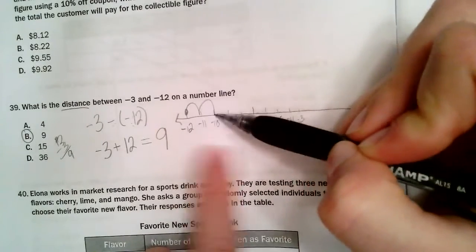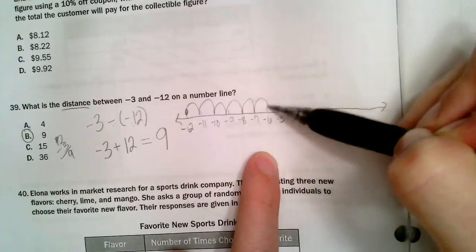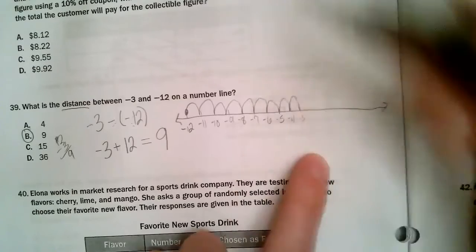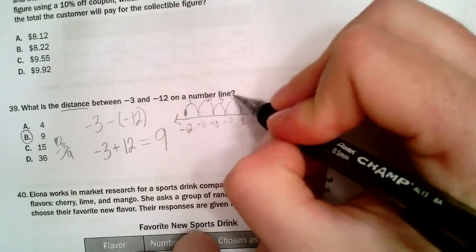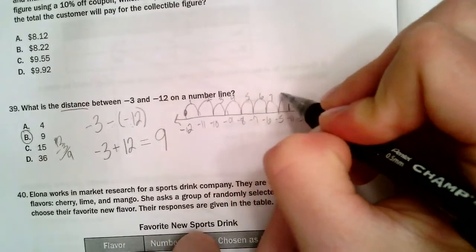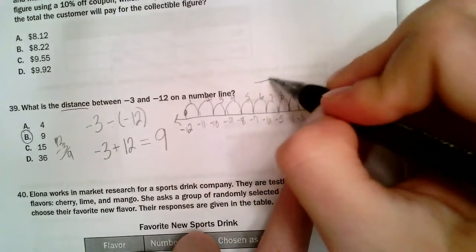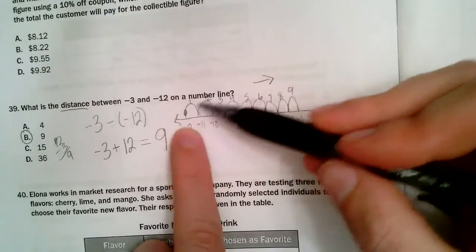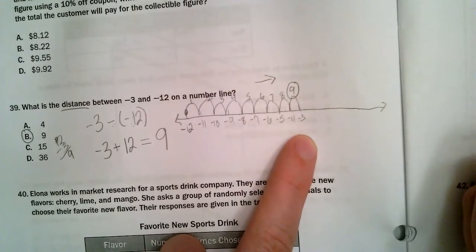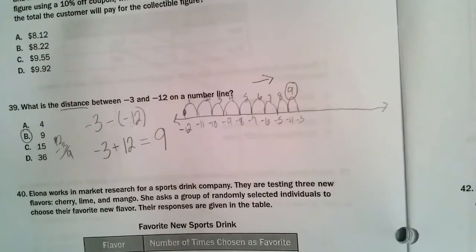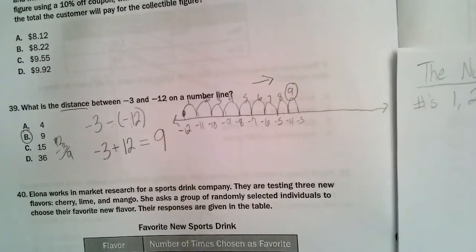So that's 1, 2, 3, 4, 5, 6, 7, 8, 9. Now, since I went to the right, that's in the positive direction, so the distance is positive 9. And that's all of the problem for this video.